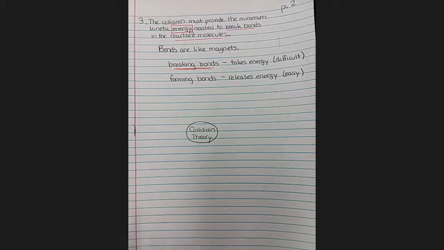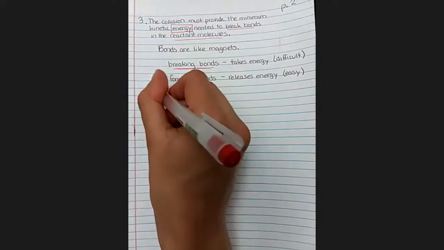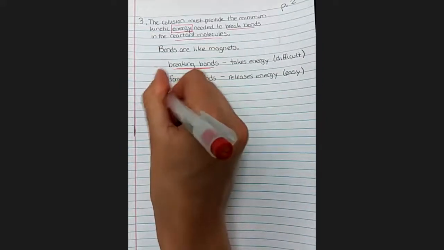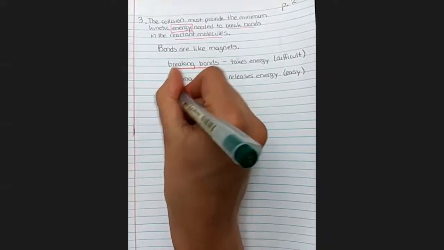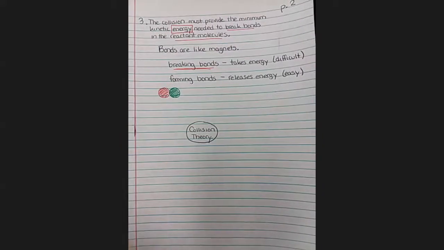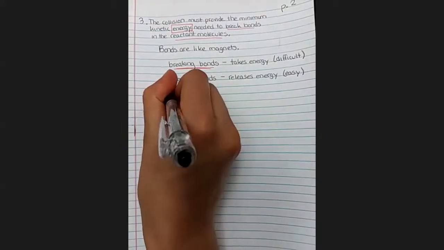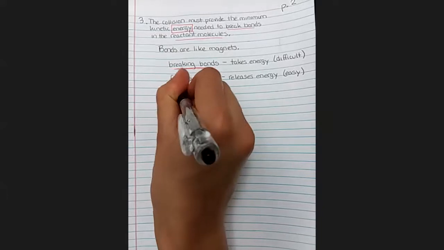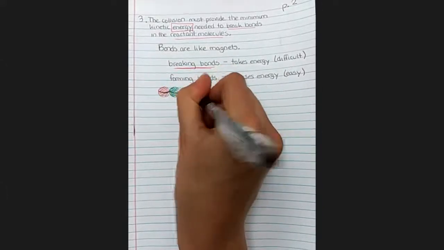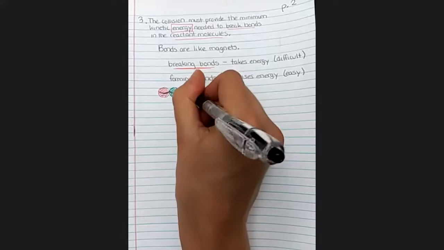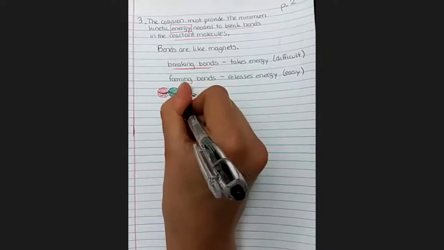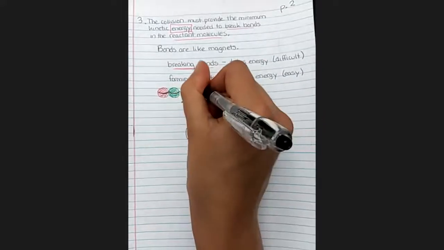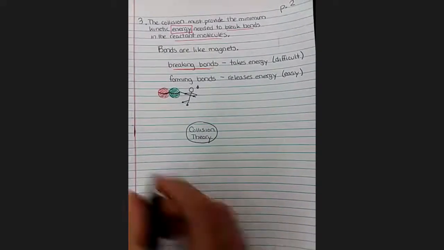So let's draw some pictures of what that might look like. So for breaking bonds, let's think about, we have two magnets or two atoms that are bonded together. If we want to break that bond, we might lasso around each of them. And we can draw some little people that are trying to pull those two apart. So they're working hard. It's a difficult job.